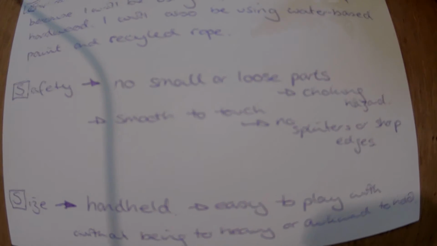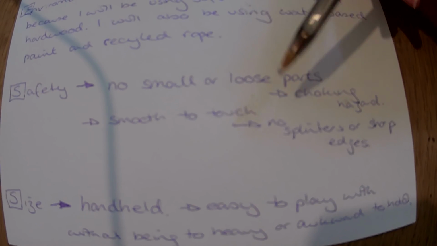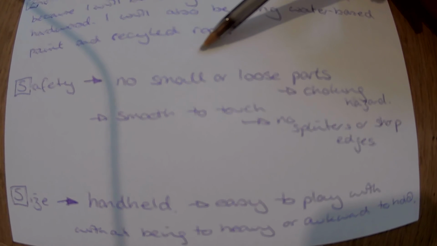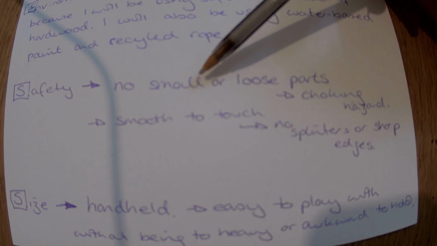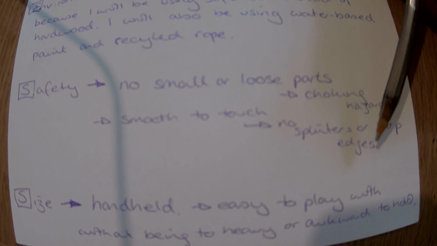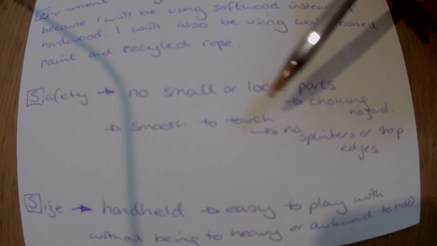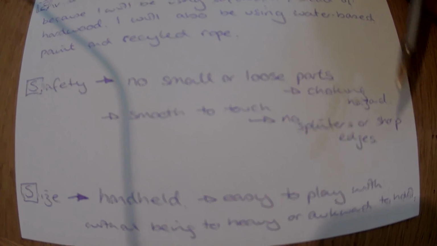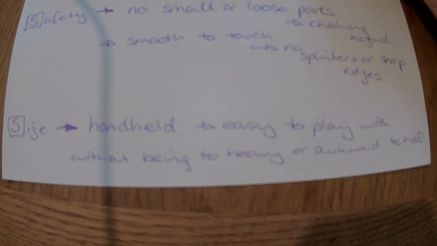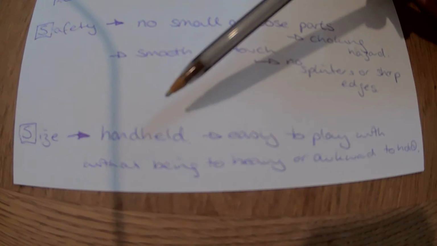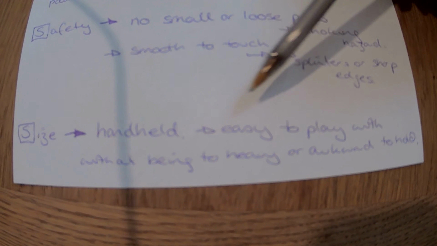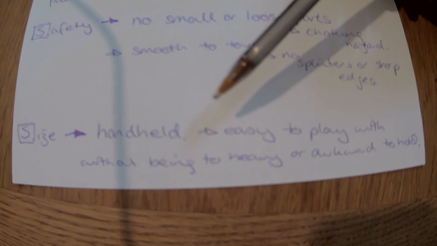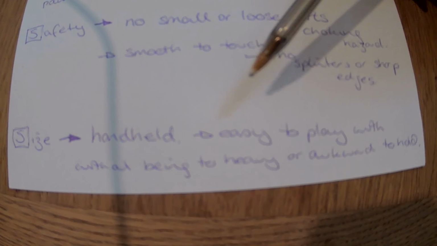Safety. Again, write this into a full sentence. My Bloc will not contain any small or loose parts to avoid a choking hazard. My Bloc will be smooth to touch with no splinters or sharp edges. Size. Full sentence again. My Bloc will be handheld. This means it's easy to play with for my target market without being too heavy or awkward to hold.